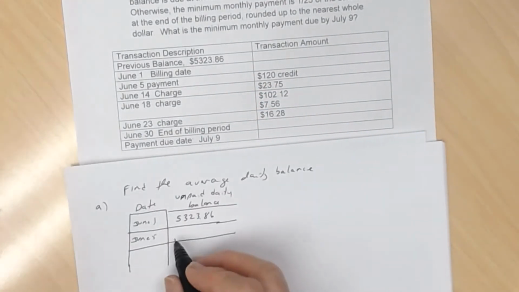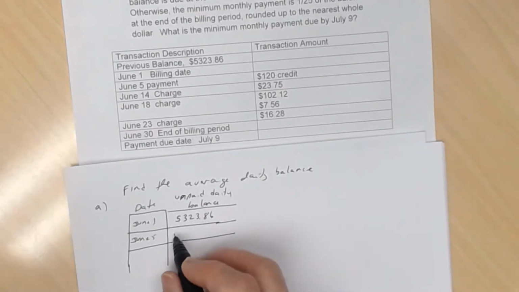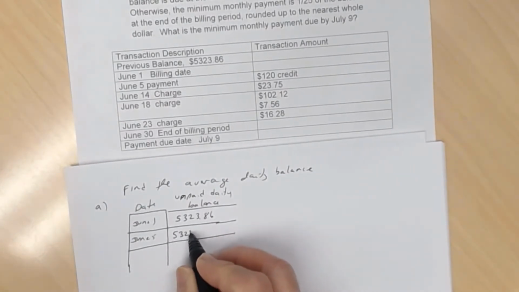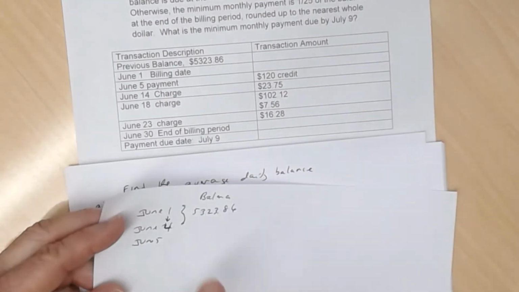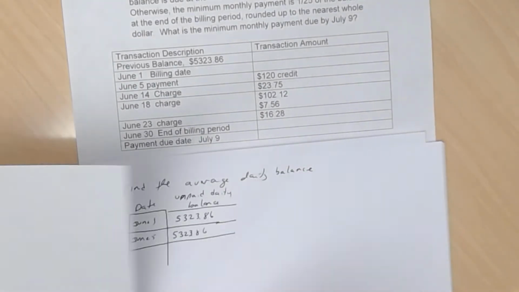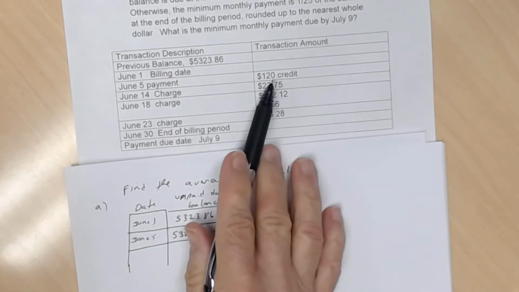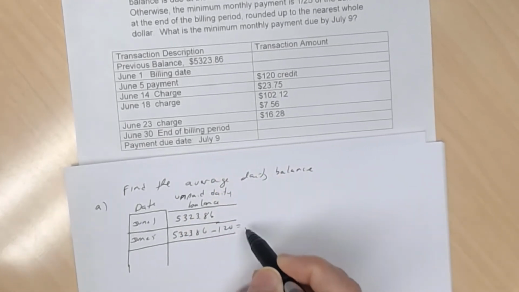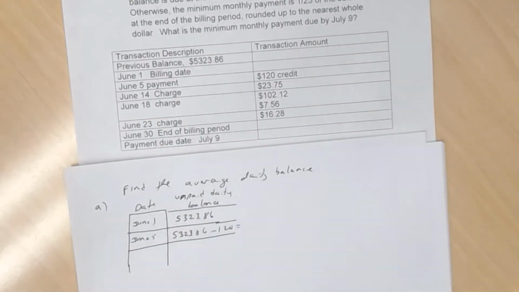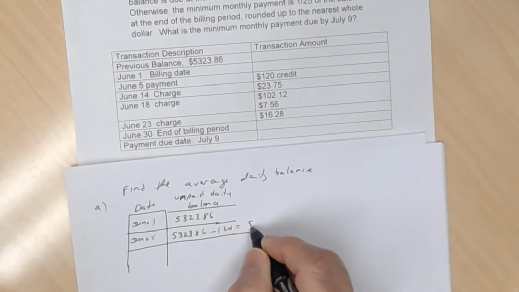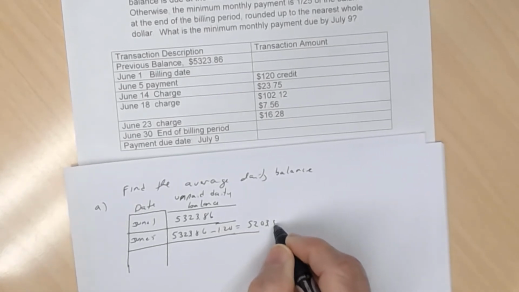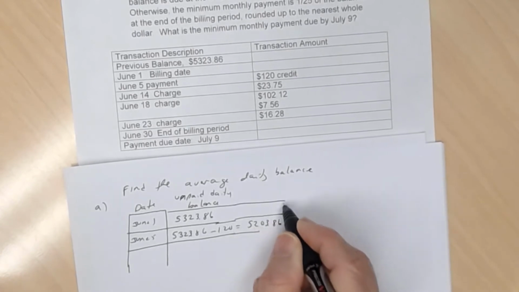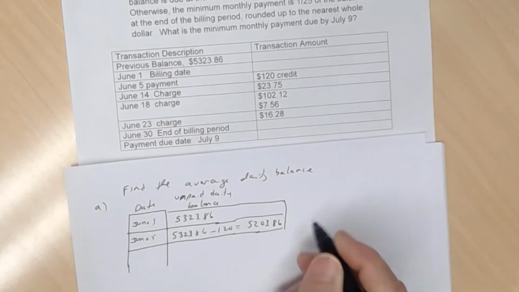All right, so what we're going to do then is this. We're going to take the previous one now, $5,323.86, because that was the balance on June 4th. Y'all agree? And I'm going to subtract. You're going to subtract because that's a credit. So subtract 120, and you get, let's see, when I subtract from $5,323.86, subtract 120, you're going to get $5,203.86. Okay? All right, so now I'm going to go ahead and draw this vertical line here.